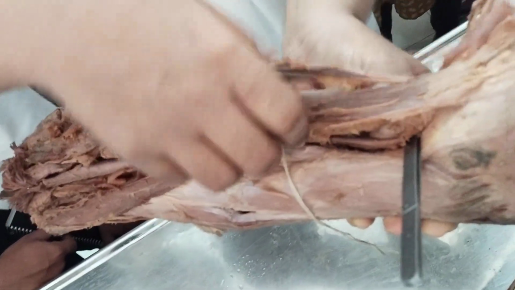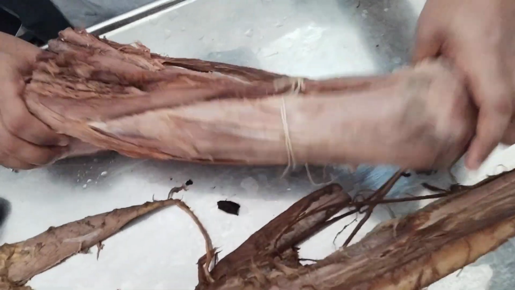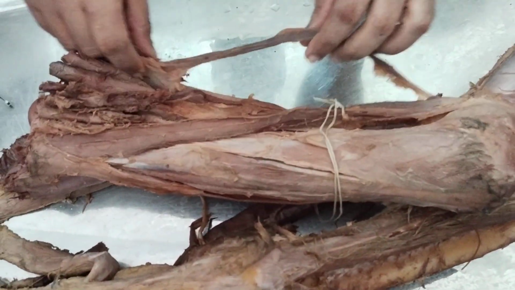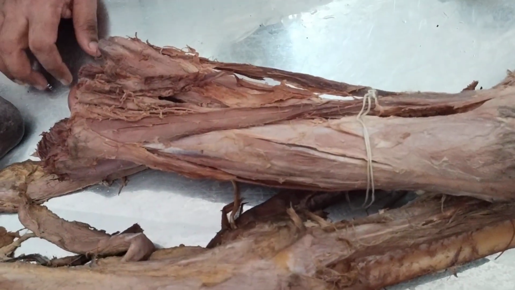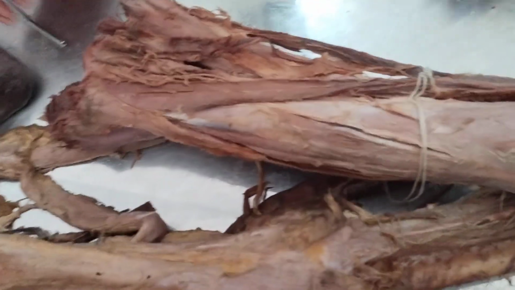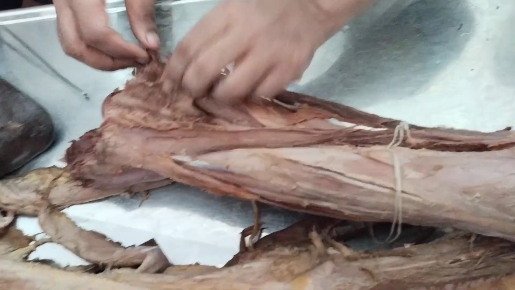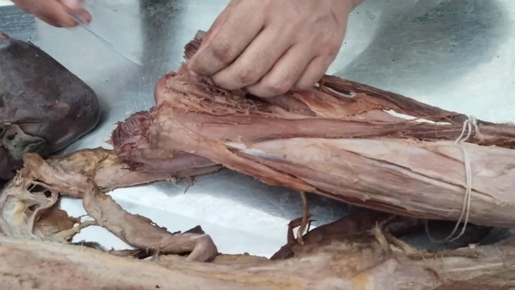If you get thigh, then there is the femoral triangle. You all know the boundaries. Laterally there is your sartorius, medially adductor longus. Then they ask about the contents: femoral vein, artery, nerve. So the medial most structure will be the vein. So over here you see this is the vein.